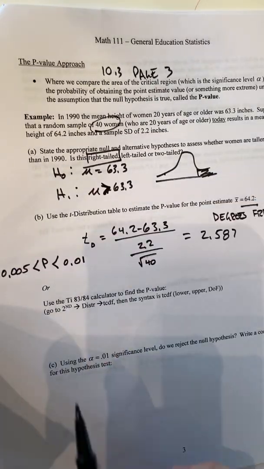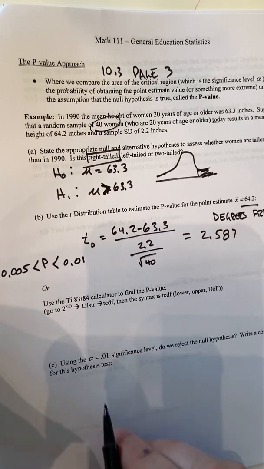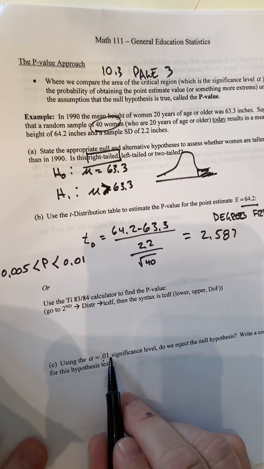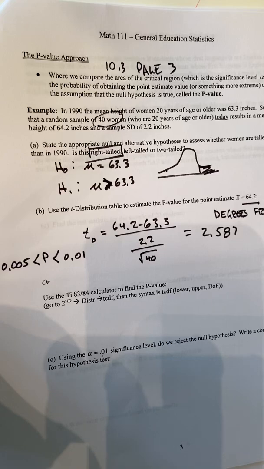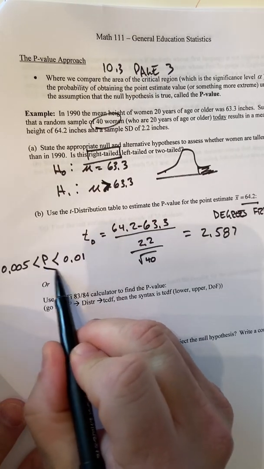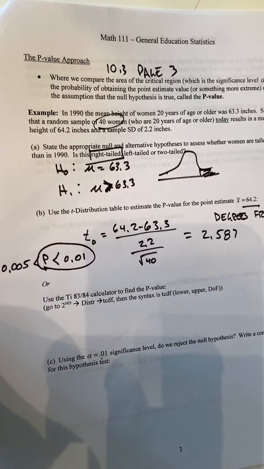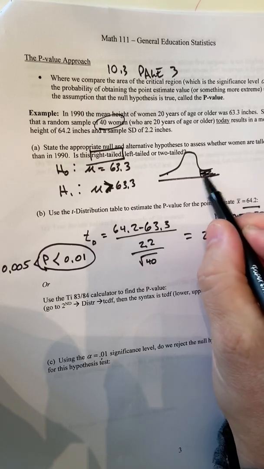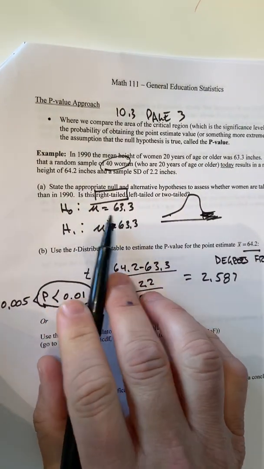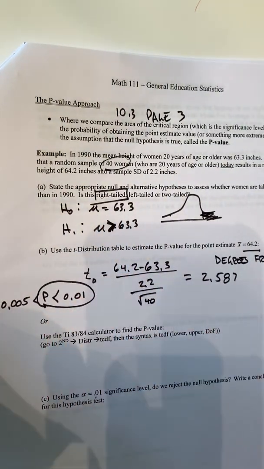Now let's compare that in part C. Using a 0.01 significance level, do we reject the null hypothesis and then write a conclusion? Since our p-value is going to be less than 0.01, it is in that zone above this value. So our null hypothesis said that it was exactly 63.3.